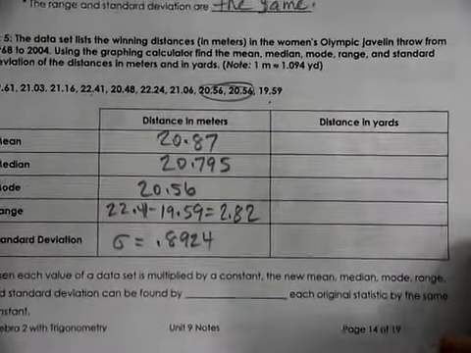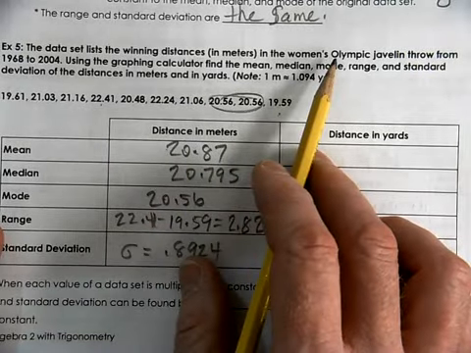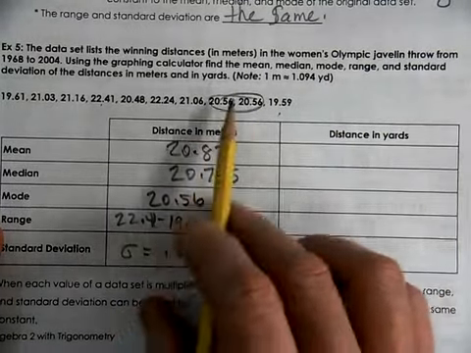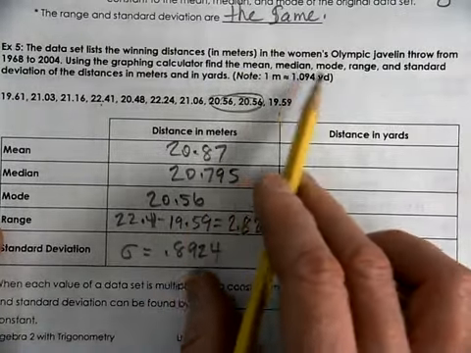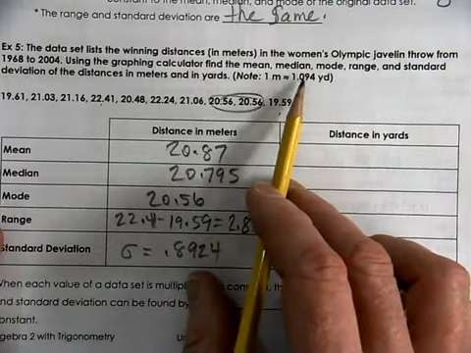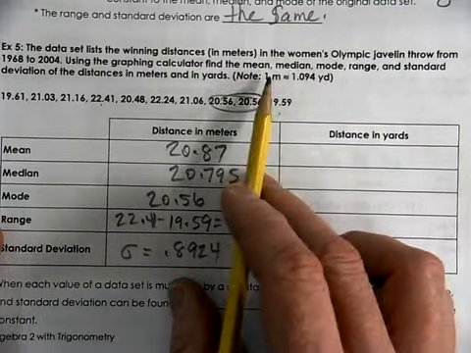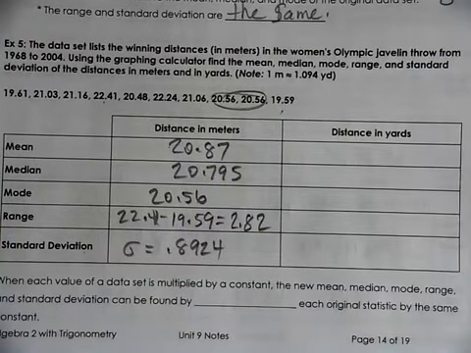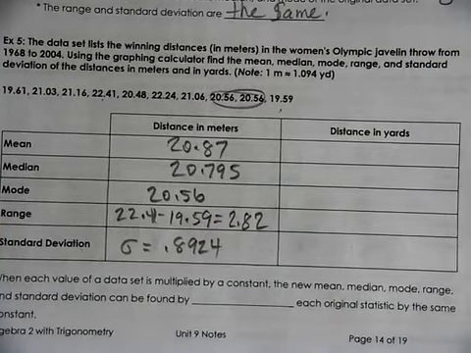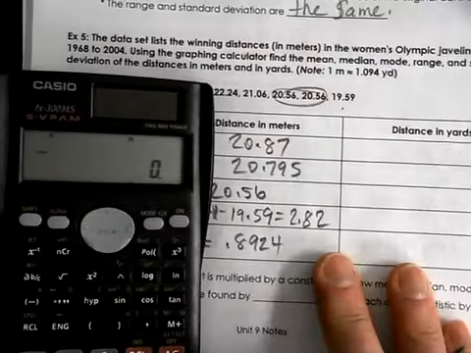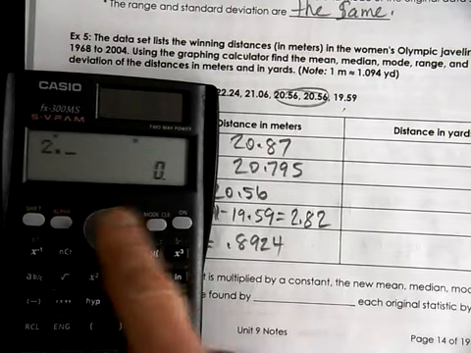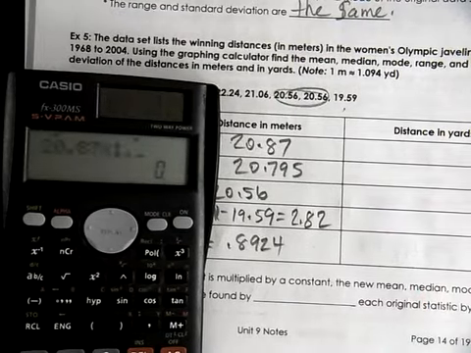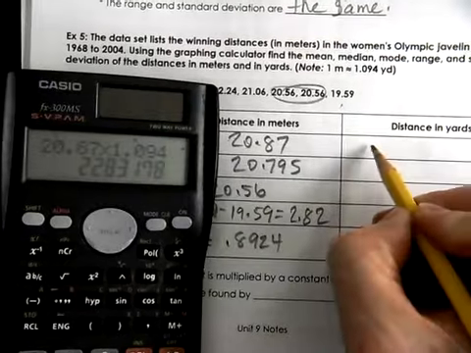Okay, so now these are distances apparently of a javelin at the Olympics back in the day. These are meters. Well, we don't really know meter measurements quite as well. We're more familiar with yards. So 1.094 yards is 1 meter. So a meter is larger. It takes more yards than it does for a meter. So what we're going to do, we do not have to recalculate them all directly. We'll take our average and multiply it by 1.094.